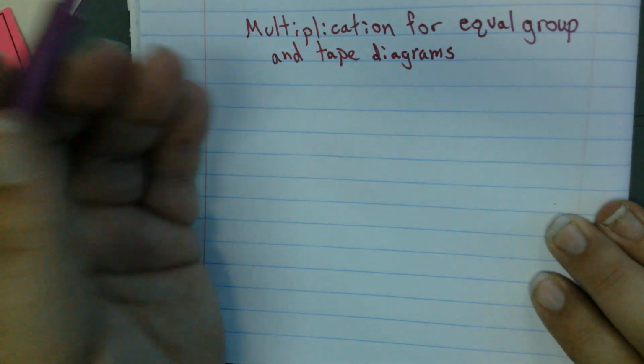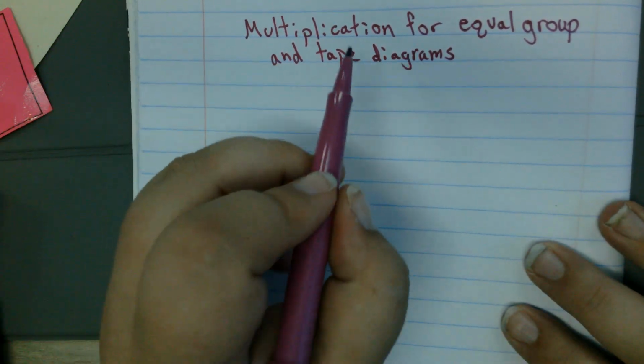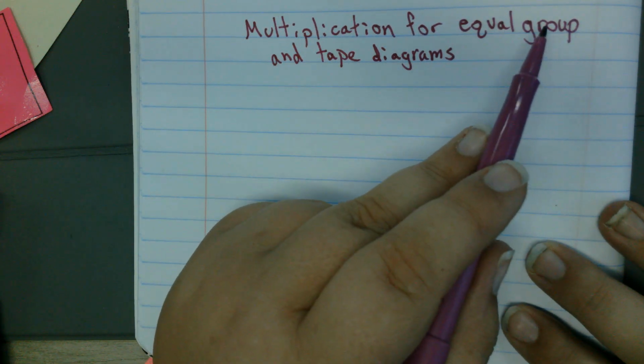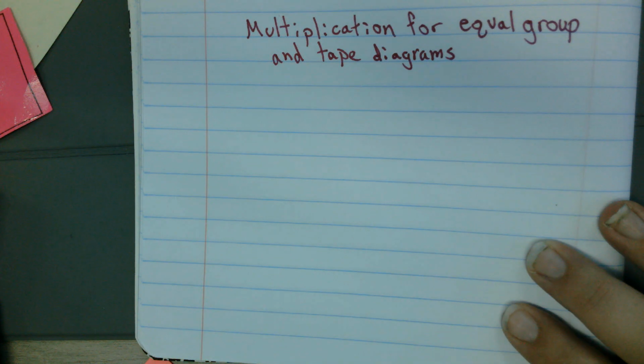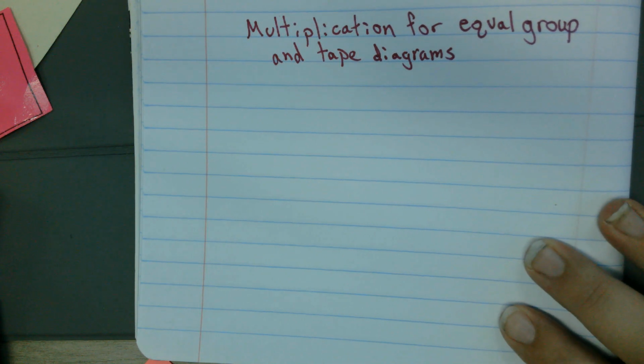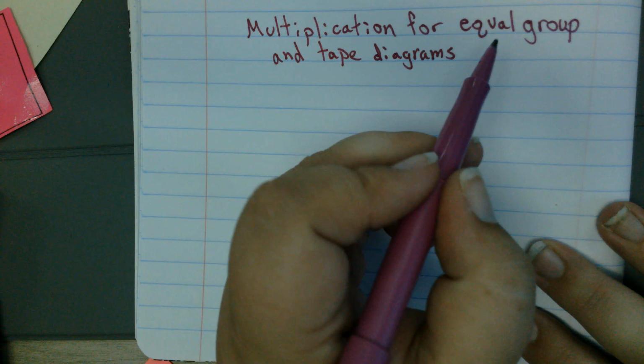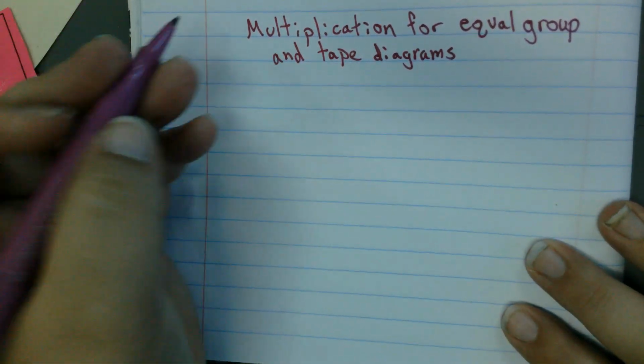Hello families. Tonight's homework is going to be focused on writing a multiplication equation for a picture of equal groups or a tape diagram. So one side of their homework has equal groups, the other side has the tape diagram. And I will show both examples here. So we'll start with our equal groups.